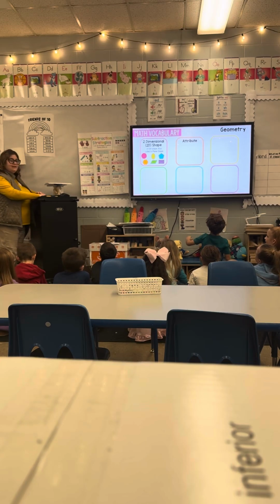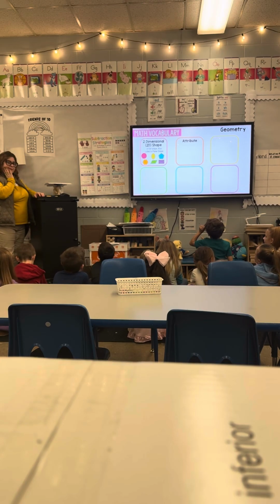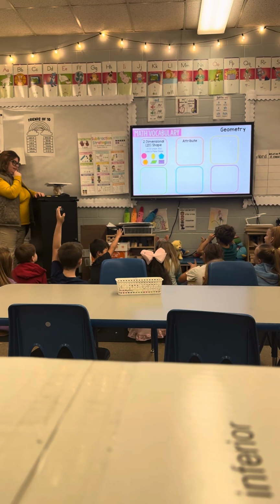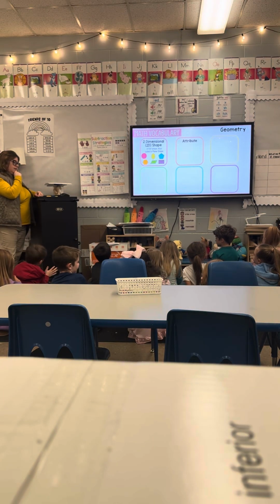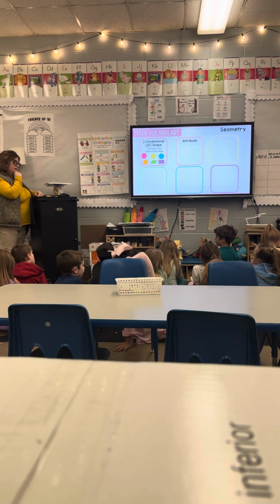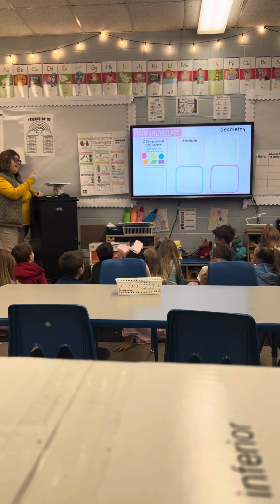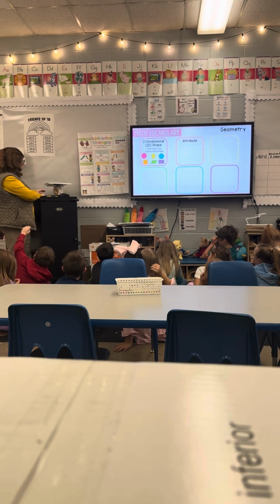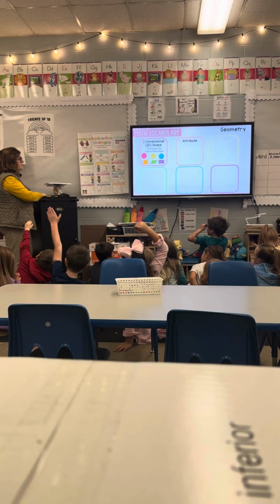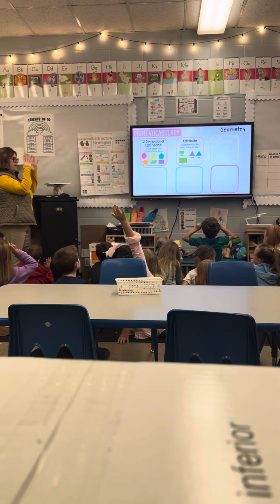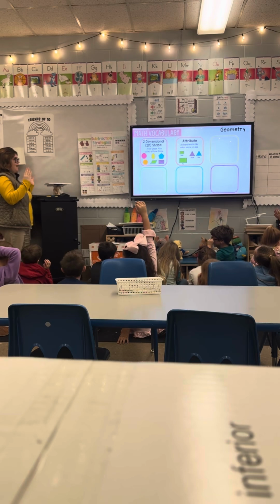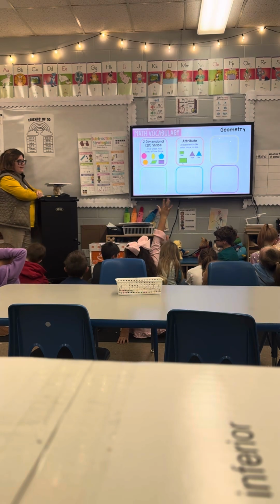And then now we're going to talk a little bit about attributes. Does anyone remember what attributes are? They're shapes that have sides. A side can be an attribute. Corners. Yeah. But our attributes, remember we talked about how it can be big or small, different colors.